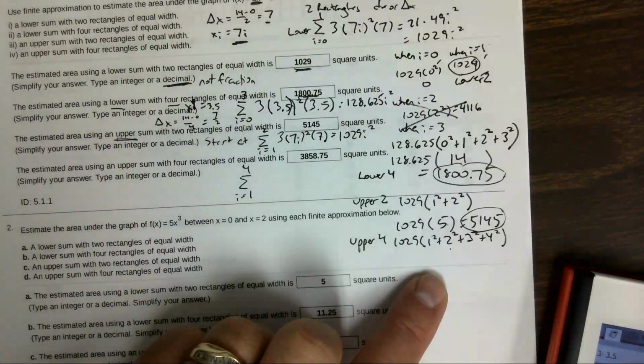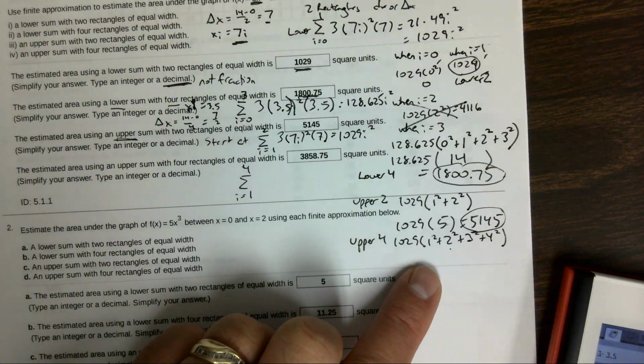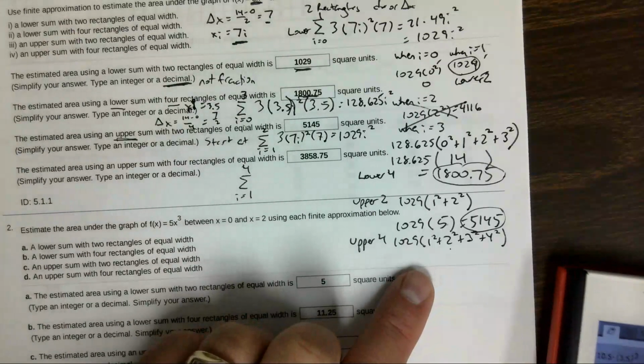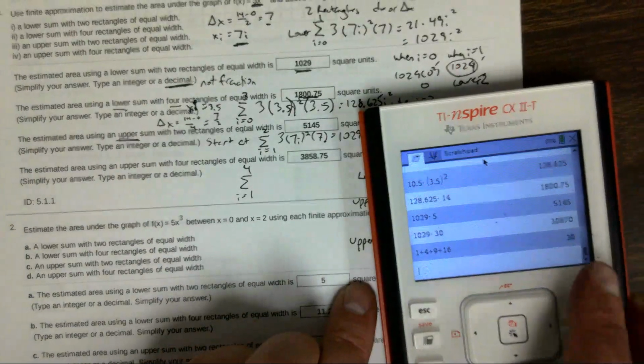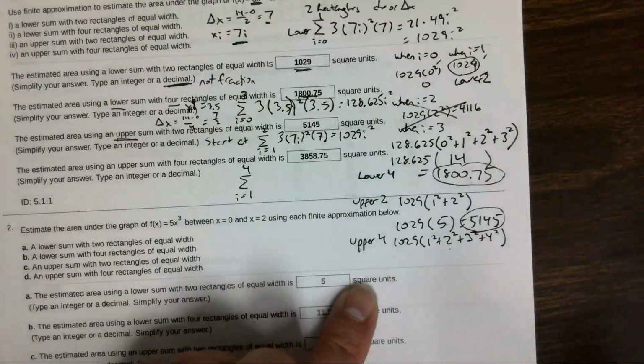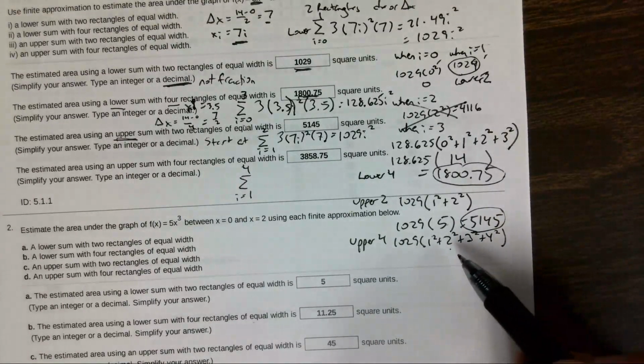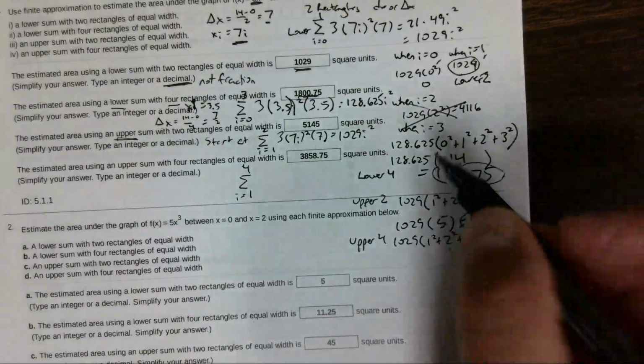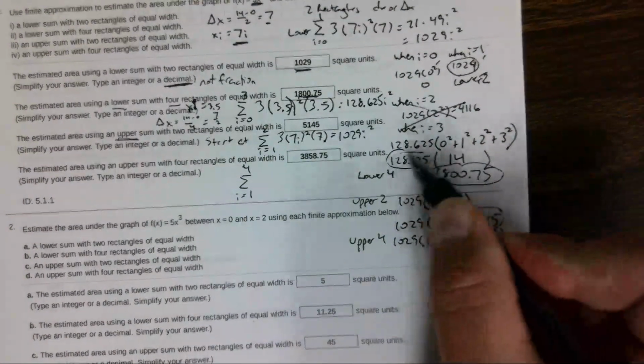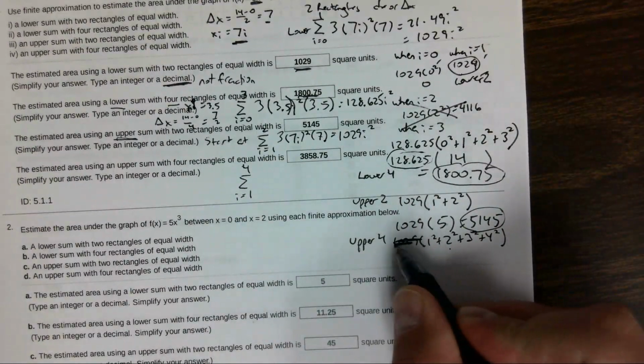Okay, let me just double check. 1 squared plus 2 squared plus 3 squared plus 4 squared gives us 30. Oh, I did it again. Okay. I should have used this 128 part. I knew better than that.